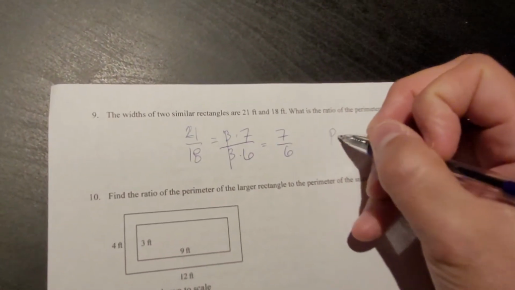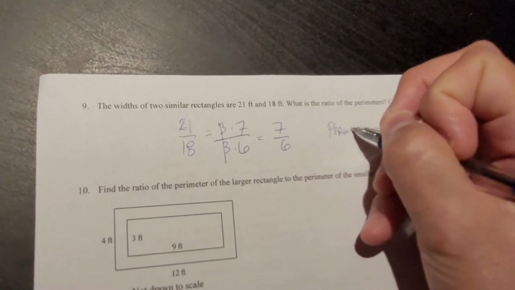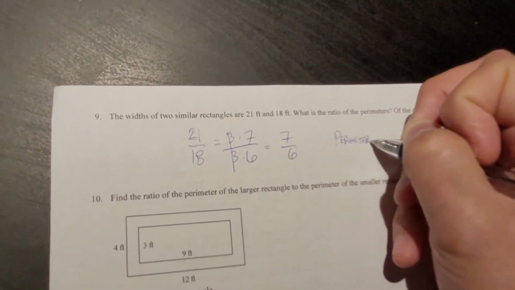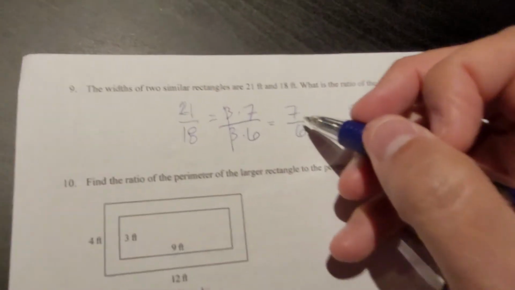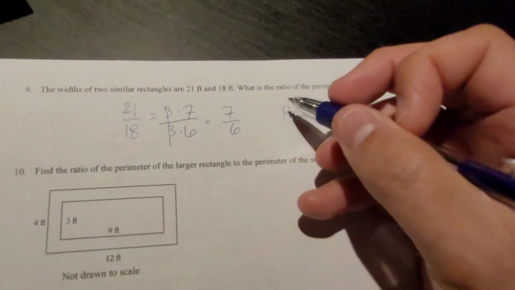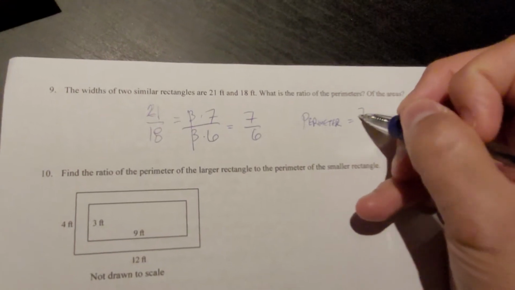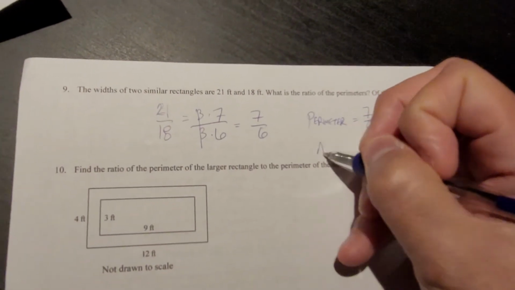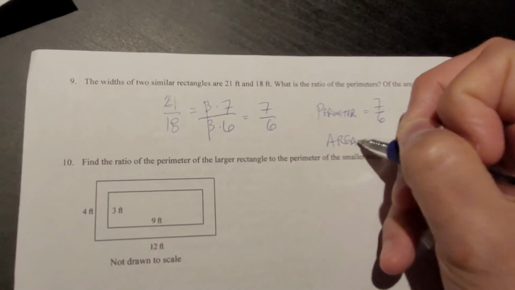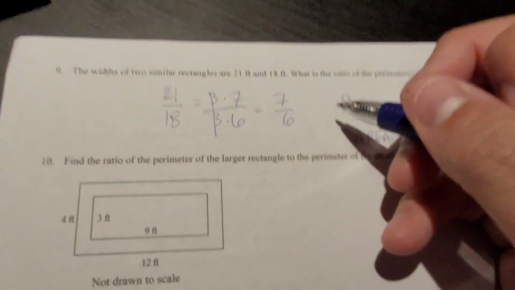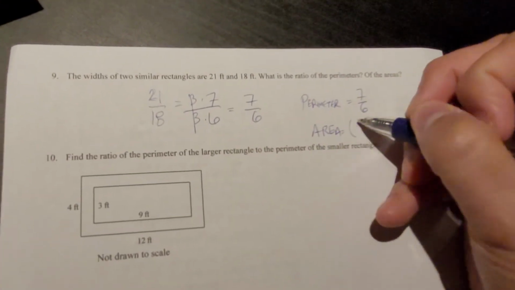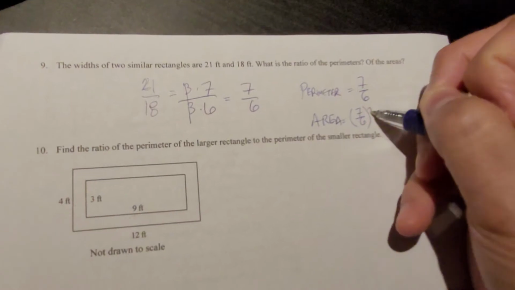So for perimeter, this essentially is like our scale factor right here, and it's the exact same thing for the perimeter. And for the area, it's still going to be 7/6, but it's going to be squared. So this one's going to be 7/6 squared.